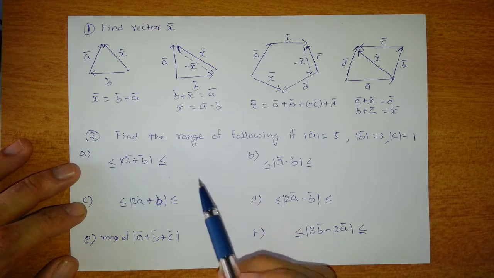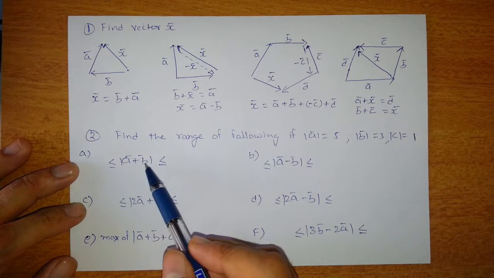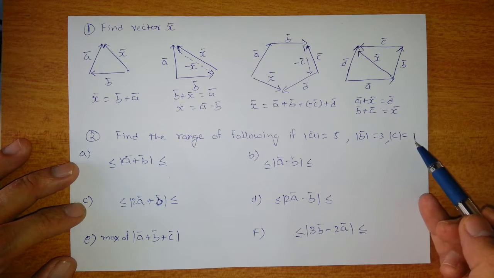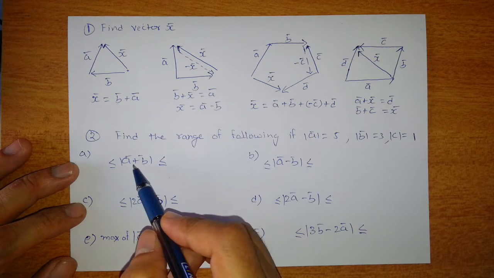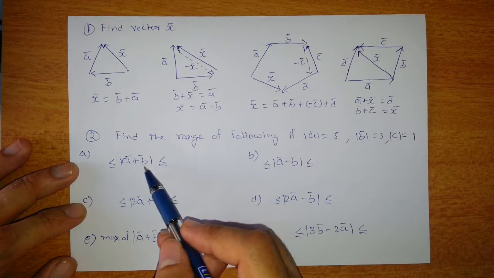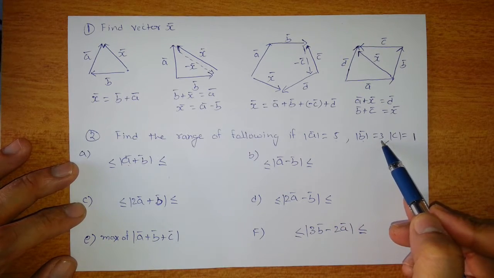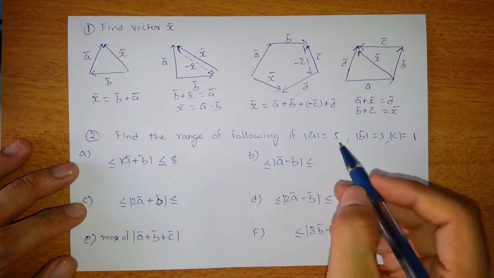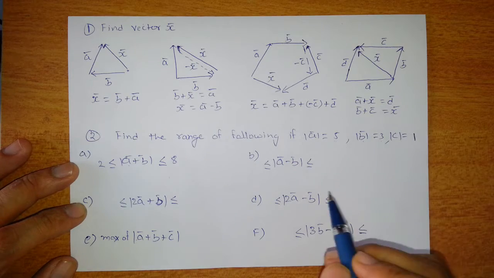In the next question, we have to find what is the range for the value of a plus b vector if vector a is of 5 unit, b is of 3 unit and c is of 1 unit. Again, you have to see them as the sides. A and b are the sides and a plus b is the third side. So the first side is of 5 unit, another is of 3 unit. So the third side can have a maximum value of 8, the sum of these two, and a minimum value of 2, which is the difference of these two.